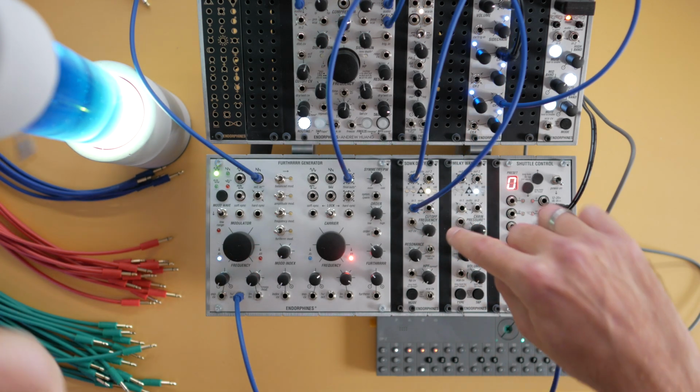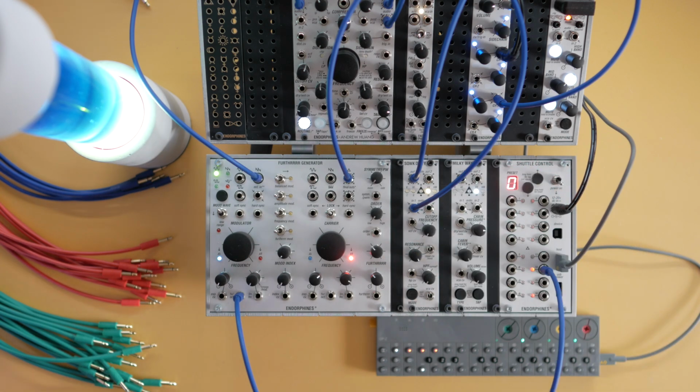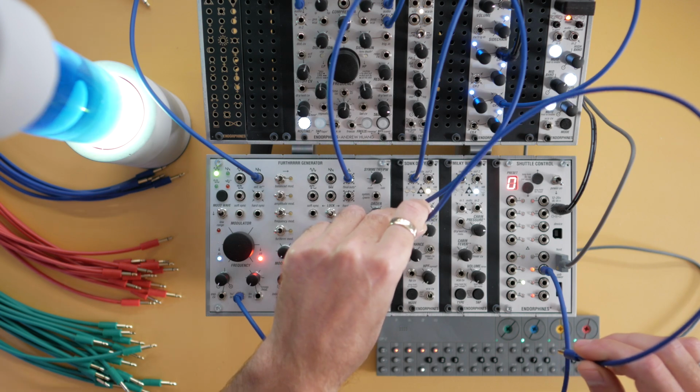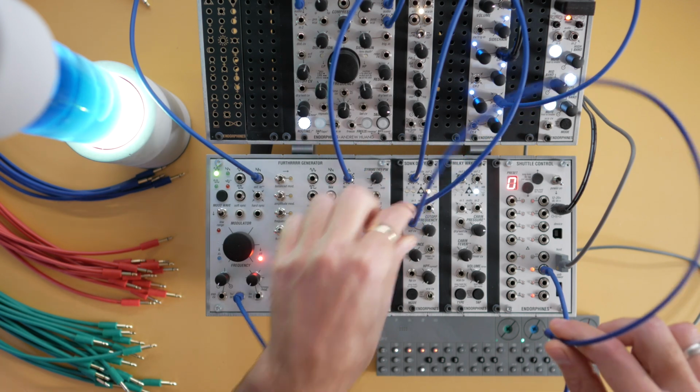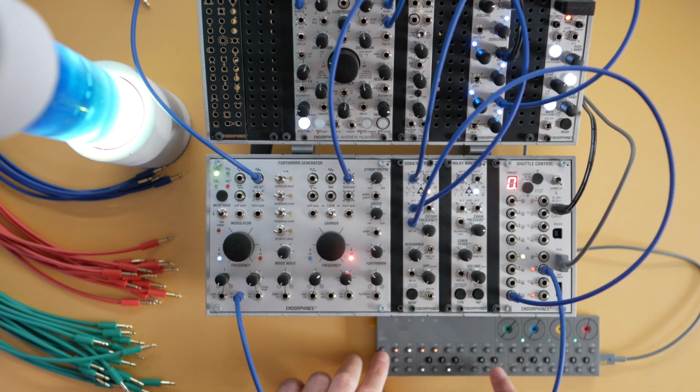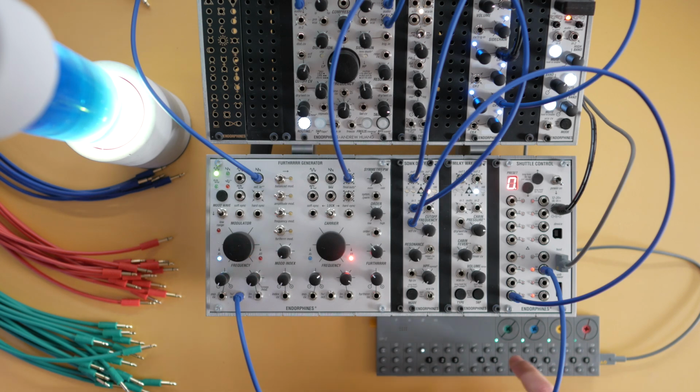And let's plug something into the VCF-CV input so we can open it with a gate. And the gate is going to be coming from here, output number 8, which is controlled by track 8 of my sequencer.